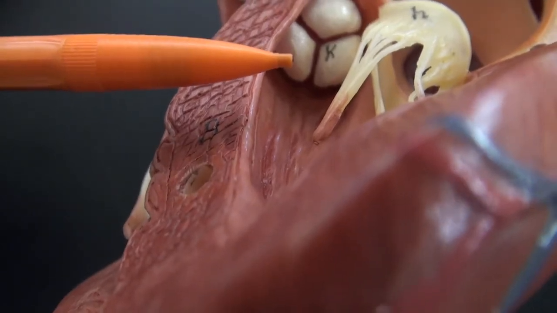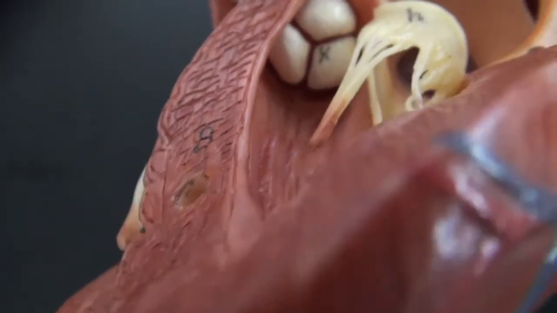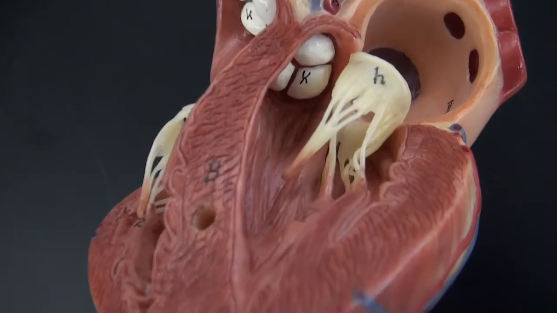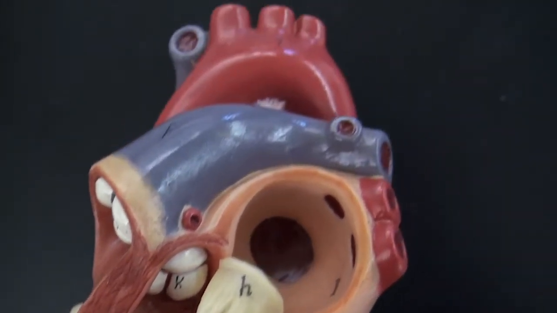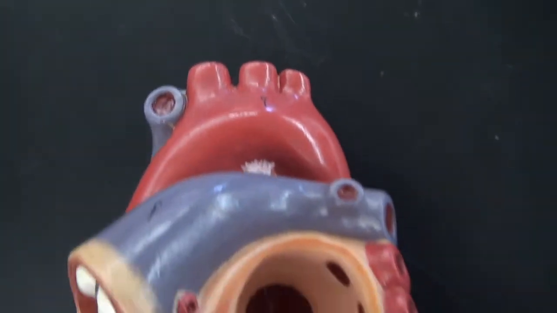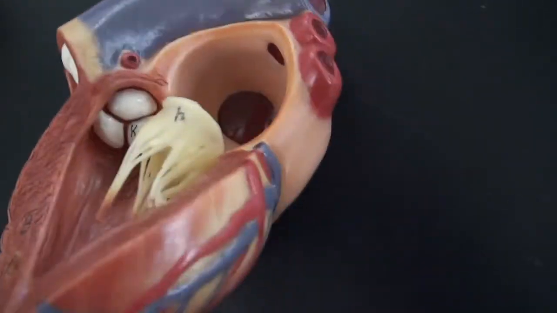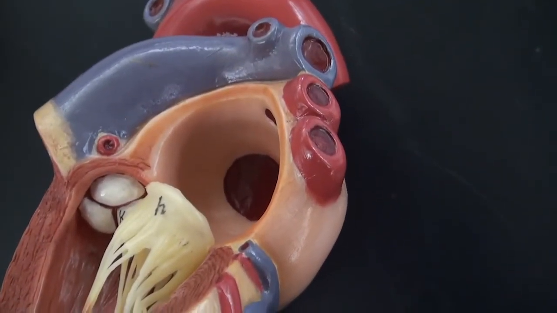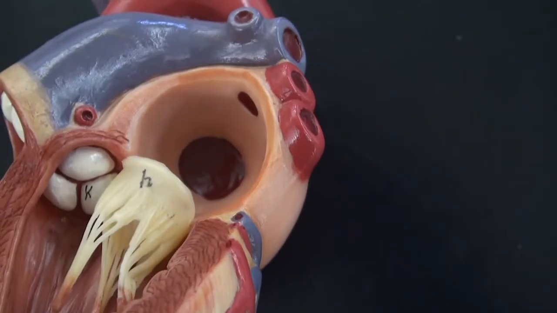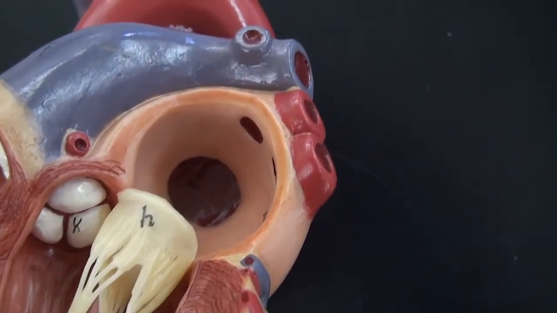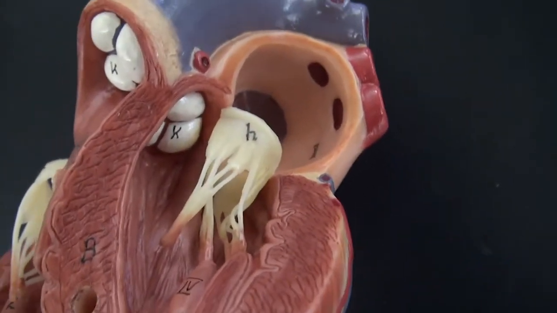The aortic semilunar valves are the ones that take you from the left ventricle into the aorta and on their way to the body itself. Okay, there's not a lot to see in the left atrium. It also has the foramen ovale. You can see the remnants of the foramen ovale.